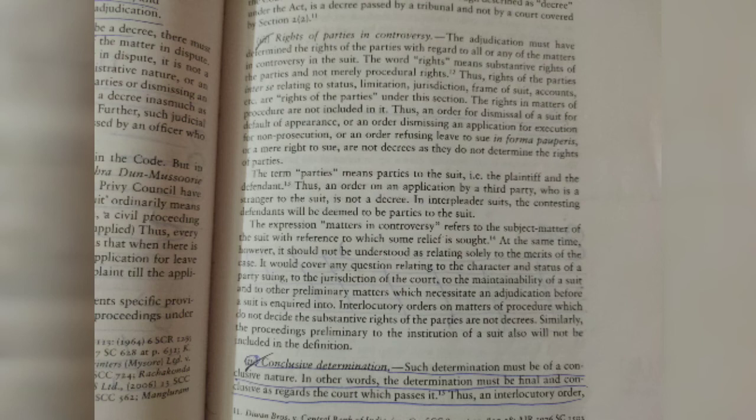So it just widens the scope of the definition, and by saying that, it also tells which matters will not be termed as decrees. By example, again, the interlocutory orders that do not define any rights of any parties, or proceedings preliminary to the institution, that is the filing of the suit, where the plaint is rejected, or the written statement is not filed, where the suit is not even in motion, those things will not be considered as a decree.